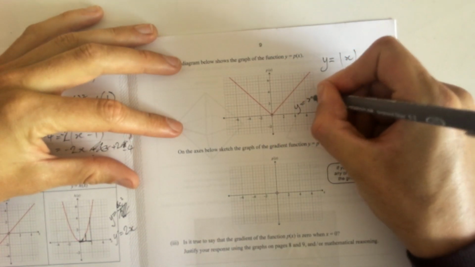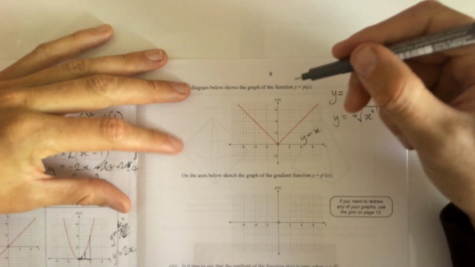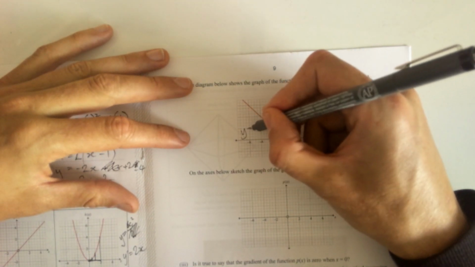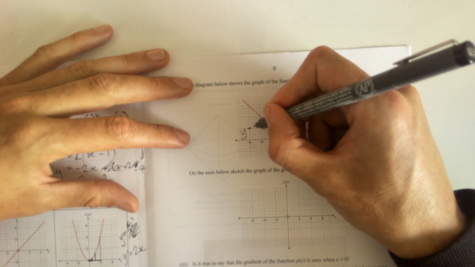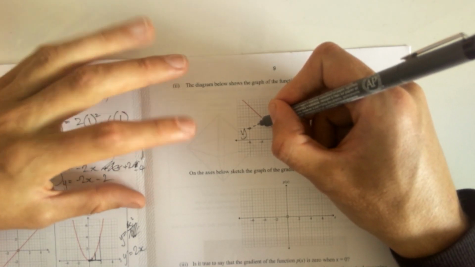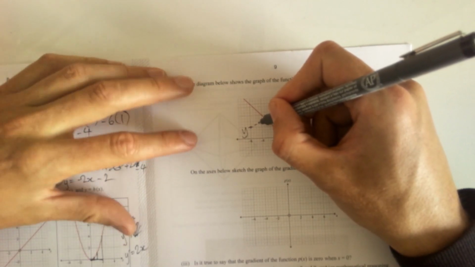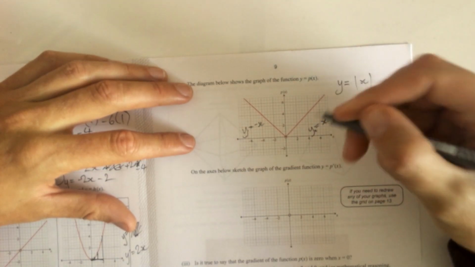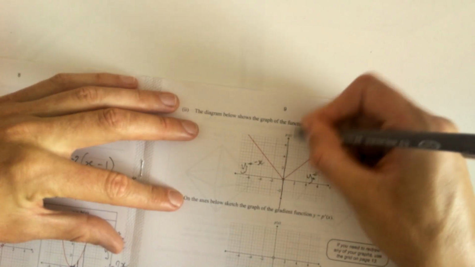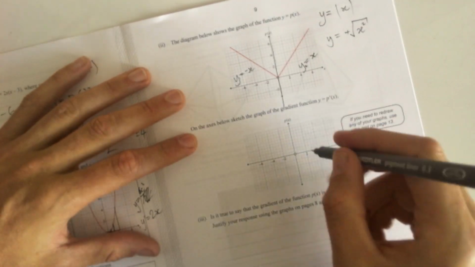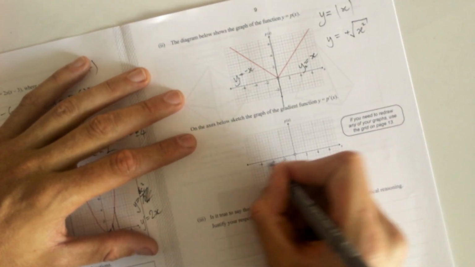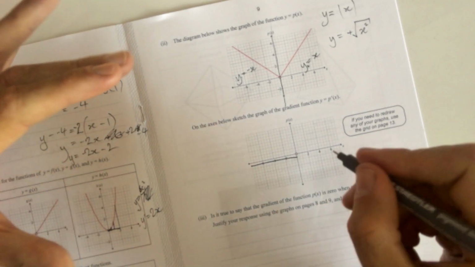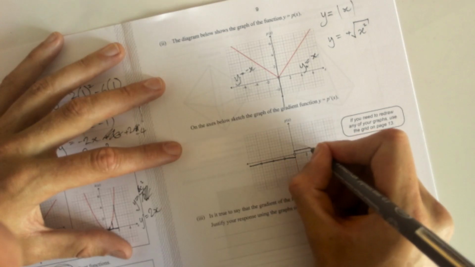This is just y equals x, and then this is just y equals negative x, isn't it? y1 and y2. I'm just splitting it, cutting it down here. So this one's decreasing. Oh, I did the same thing. This one's always increasing.